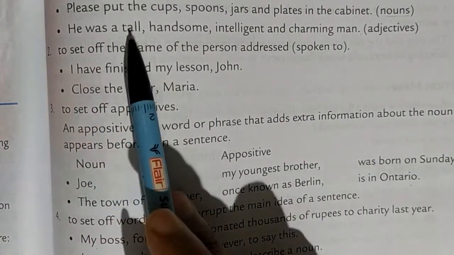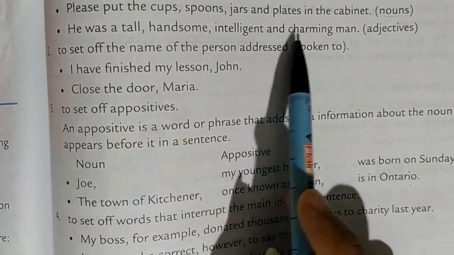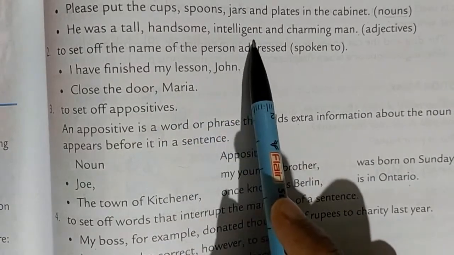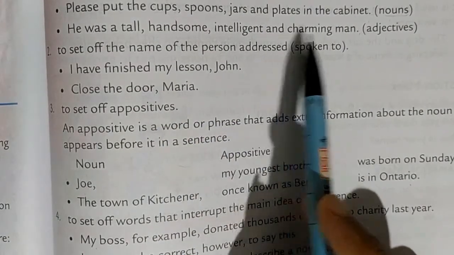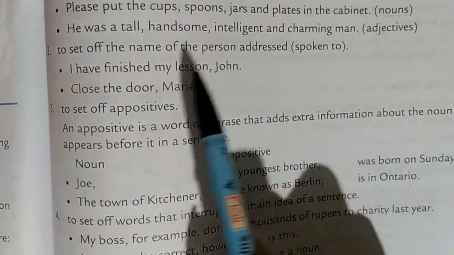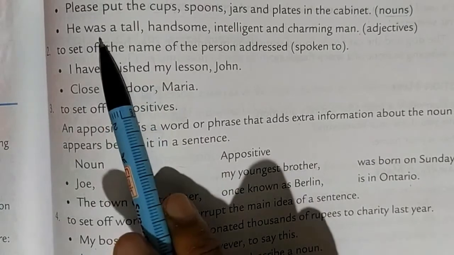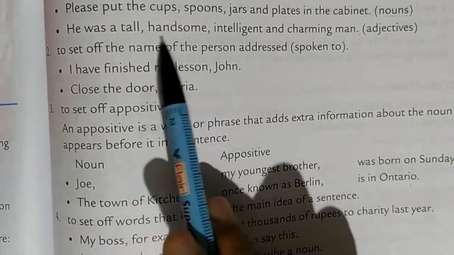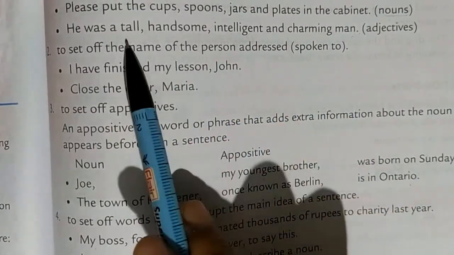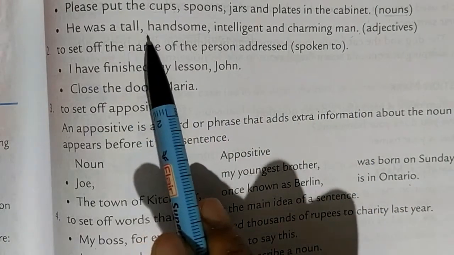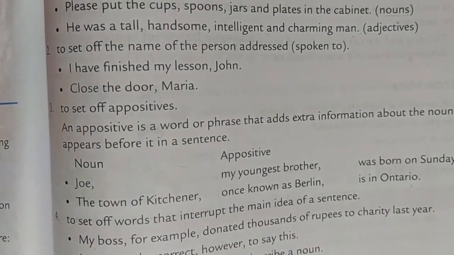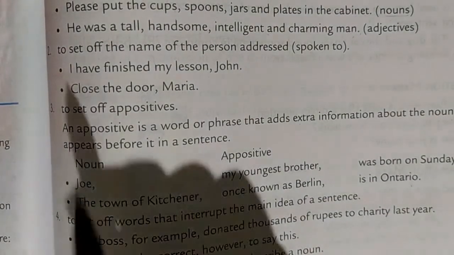He was a tall, handsome, intelligent and charming man. See, these are the qualities of a man. The qualities that describe are known as adjectives, another part of speech. So it describes that he was a tall, handsome, intelligent and charming man. These are the qualities of a man, so they are divided by a comma. So we will understand that these are the different qualities that this man is having.